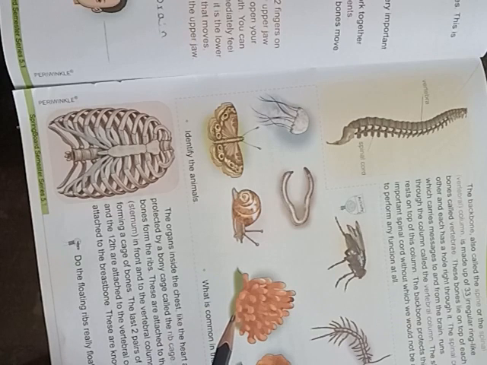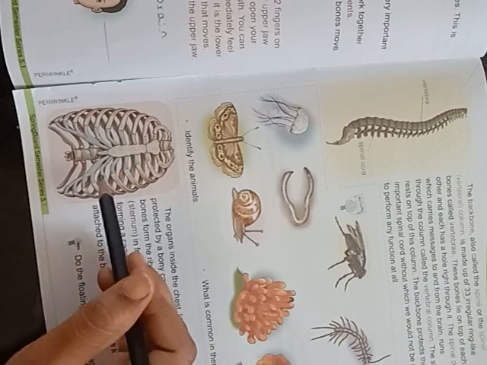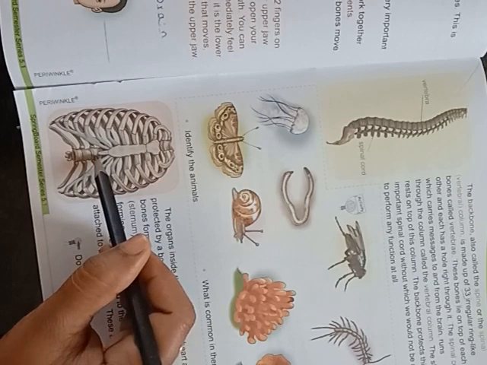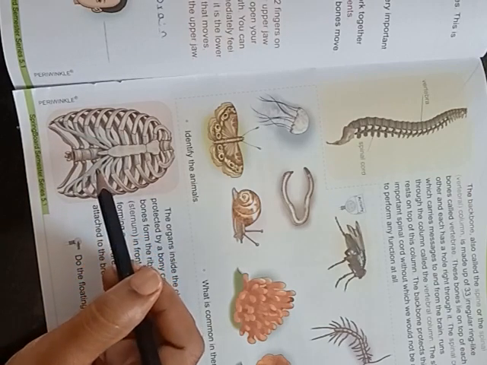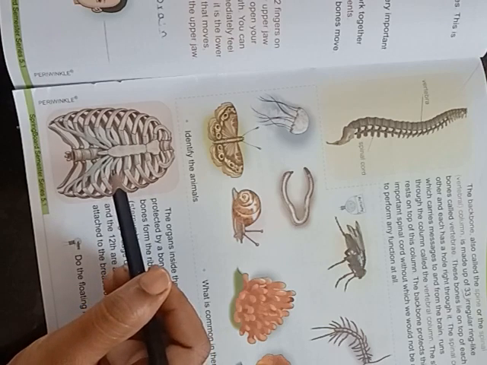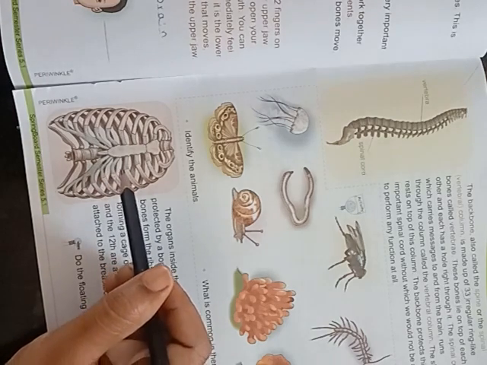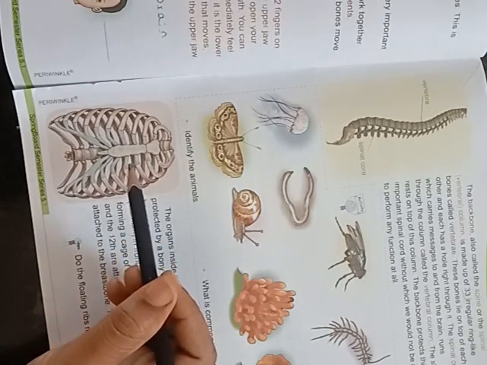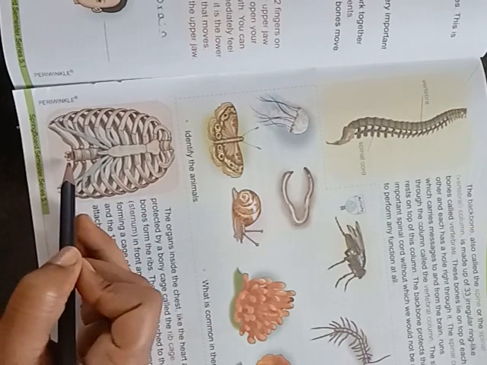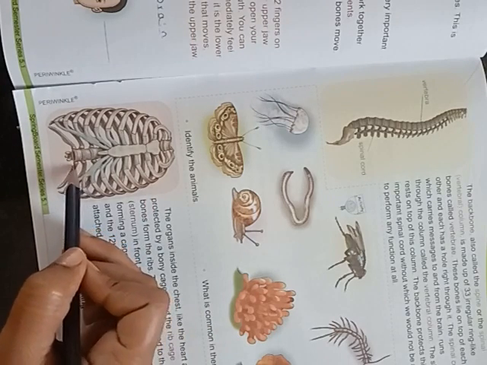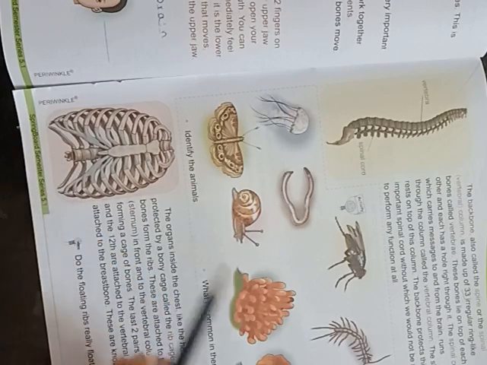The ribs are delicate curved bones which are joined to the backbone and breastbone. This is the breastbone, that is the backbone. The lowest two pairs, called floating ribs, are joined only to the backbone.